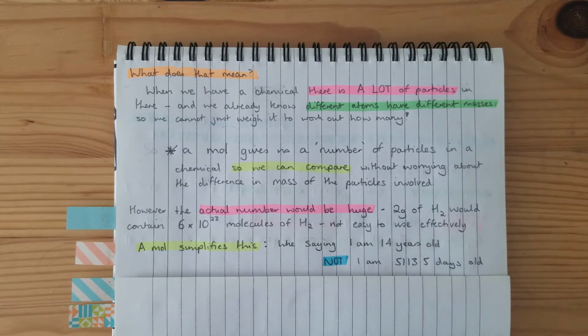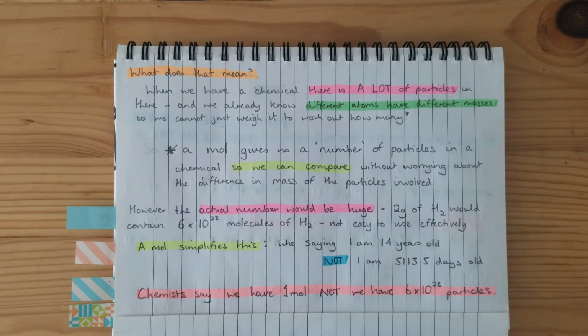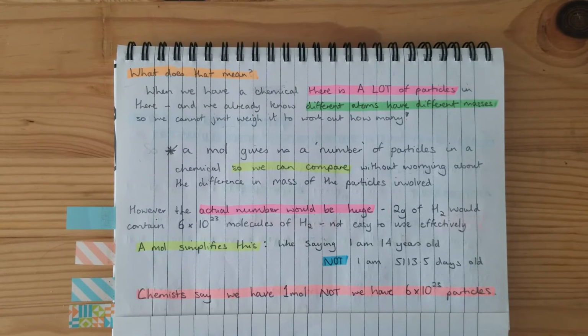So the best way to think about this is talking about years instead of days. It's much easier to visualize 14 years than it is to visualize what 5,113.5 days looks like. So the idea of being able to visualize 1 mole is easier than 6 times 10 to the 23 molecules. So it is definitely a way to simplify it. So we say we have 1 mole of something, not that we have 6 times 10 to the 23 particles.